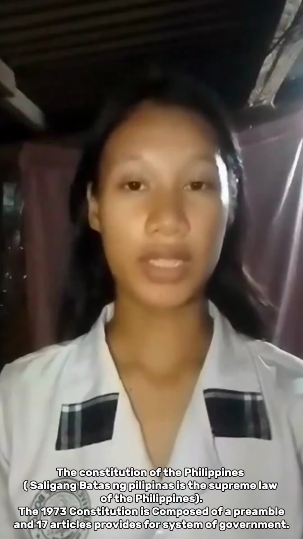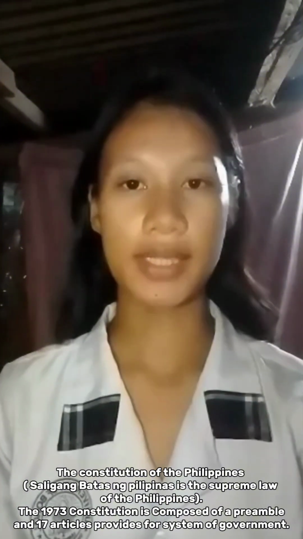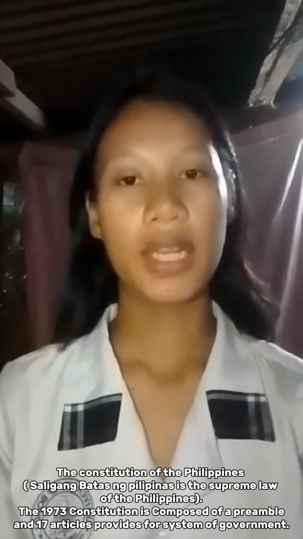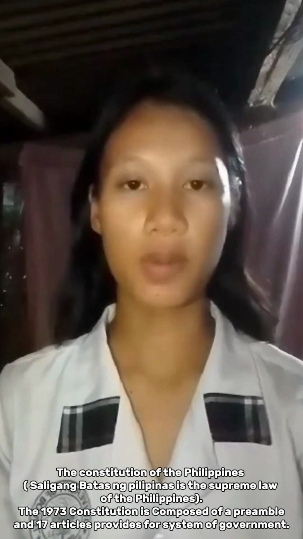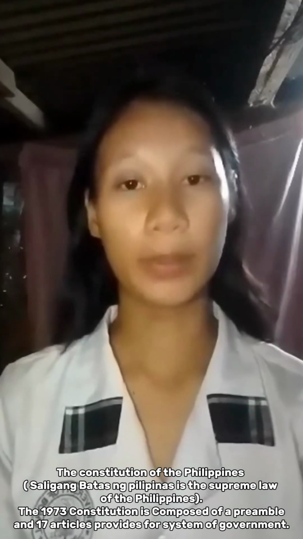The 1973 Constitution of the Philippines, Saligang Batas ng Pilipinas, is the supreme law of the Philippines. The 1973 Constitution is composed of a preamble and 17 articles, providing for the system of government.